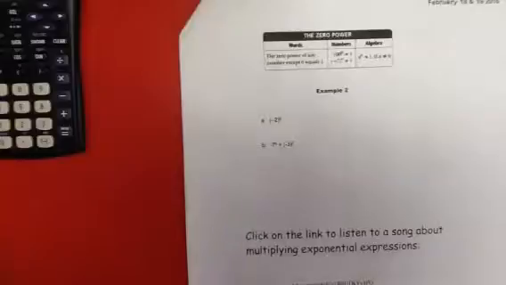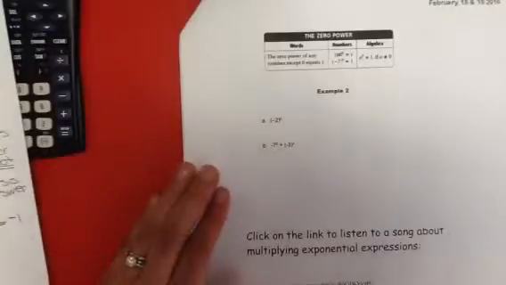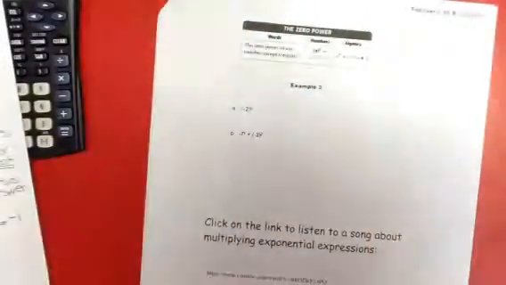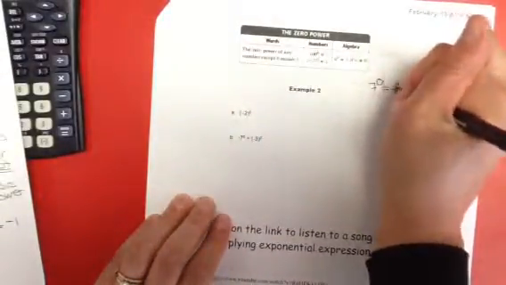Now, anytime you see a number to the 0 power, if it says 7 to the 0 power, it will always be 1. Anything to the 0 power will always be 1.